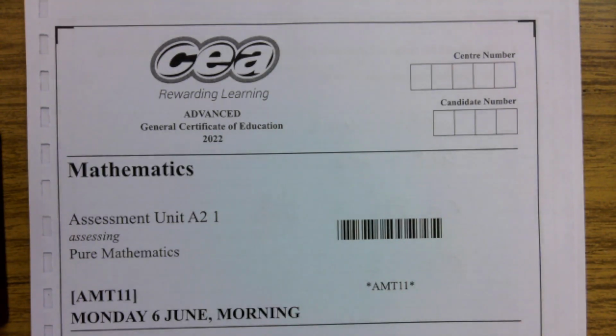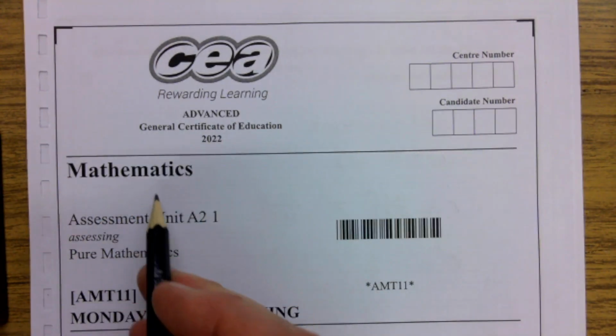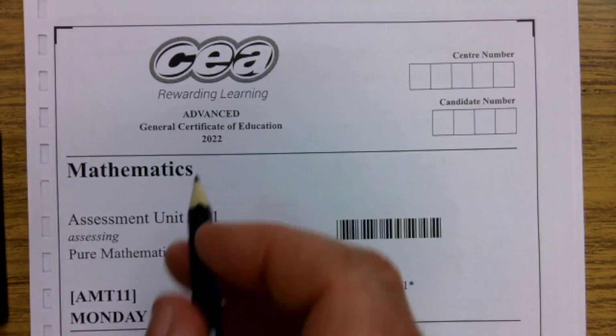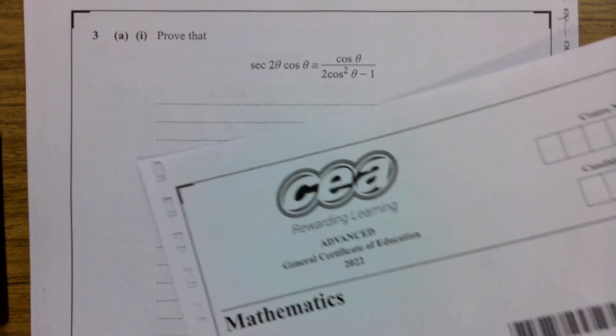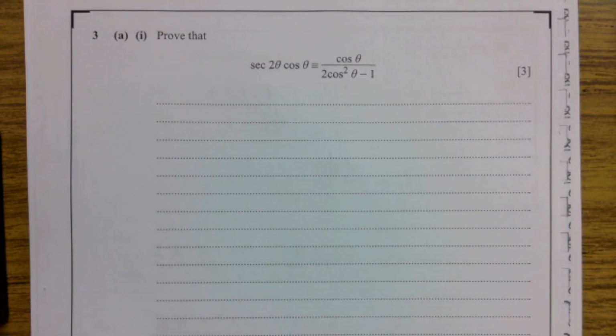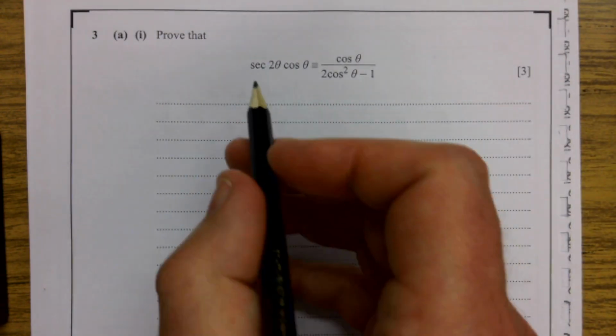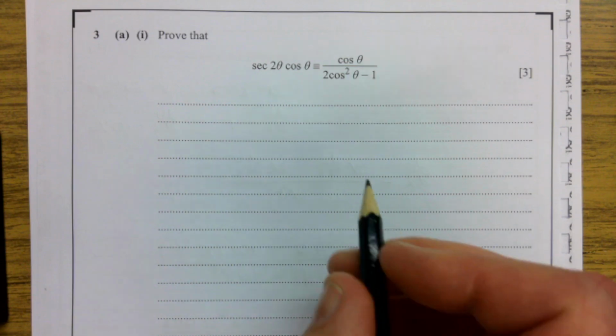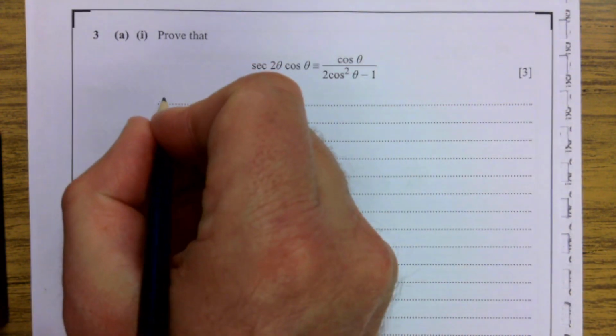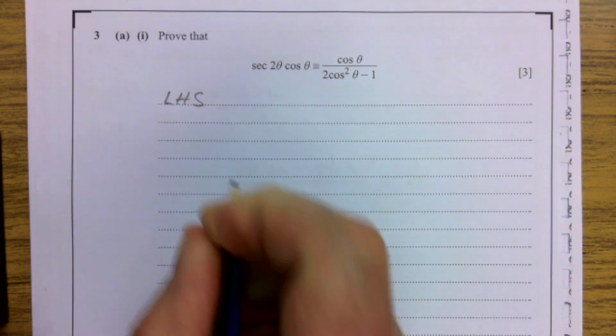This is question 3 from the CCEA Maths A2 Pure paper from 2022. As I said, it's question 3, so let's take a look at what we have. The first part is going to be a trig identity. So they have sec 2 theta cos theta equals this. You can start with either side really, whatever you fancy. I'm going to start with the left hand side and see what we can do.